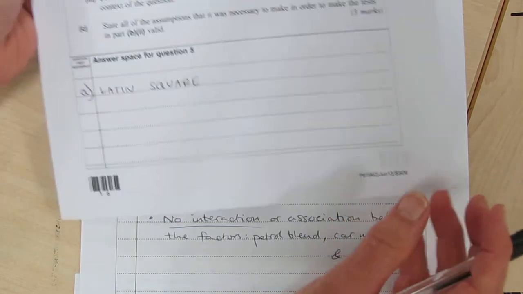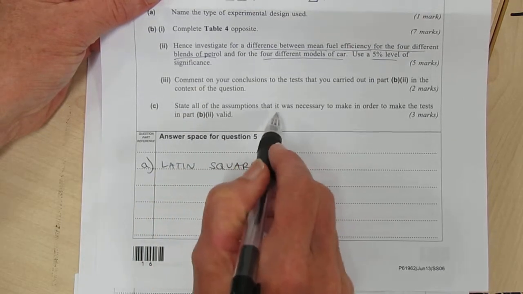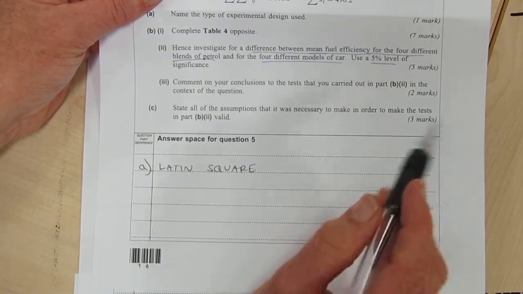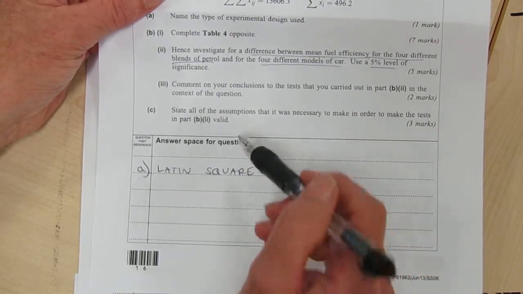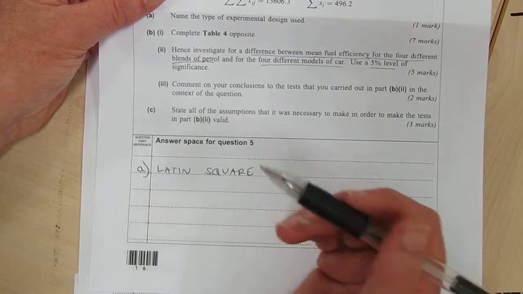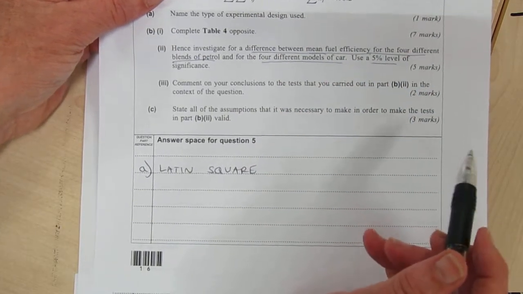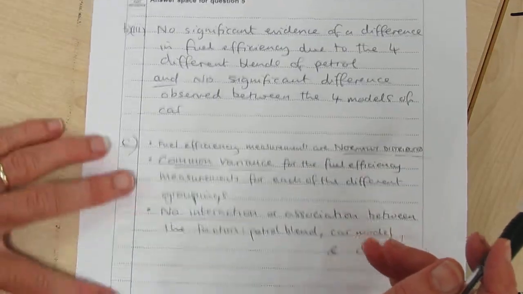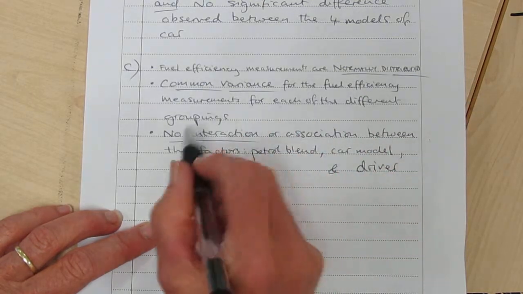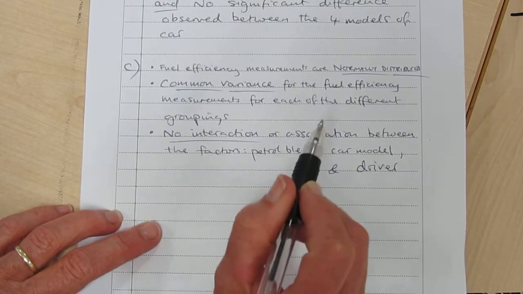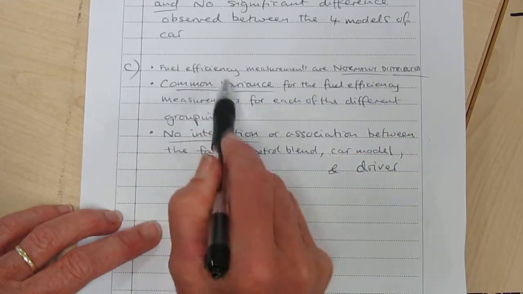Part C asks you to state all of the assumptions that's necessary to make in order to do a two-way analysis of variance. Now, you should learn the 3 assumptions. There are 3 marks, and you will have in your notes and in your heads the words normally distributed, common variance, and no interaction.